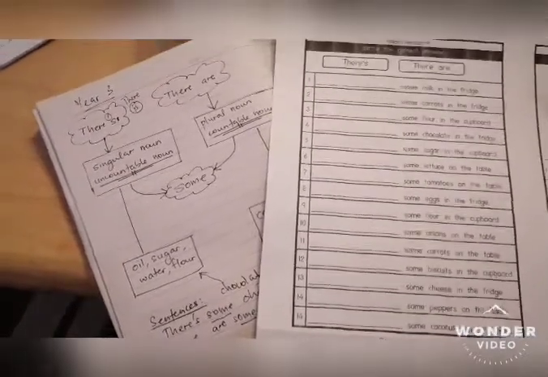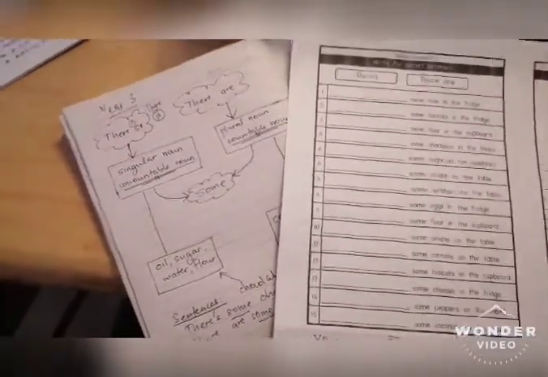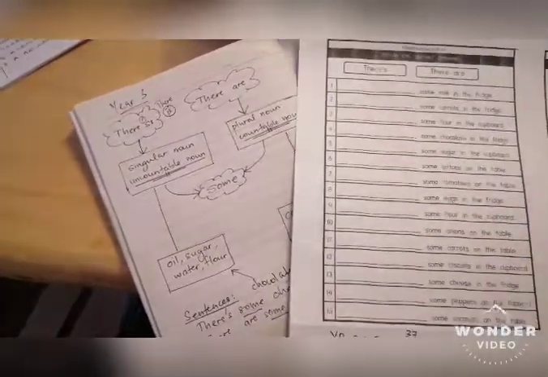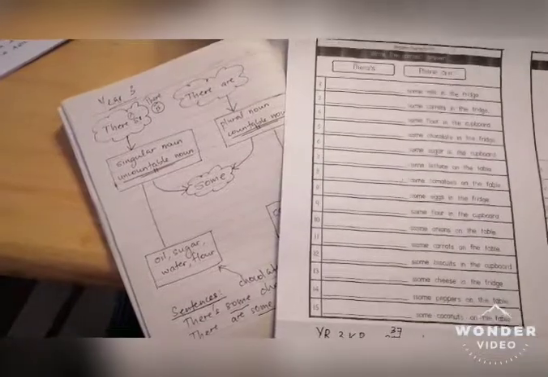Okay, very good, children. So please cut this according to the line and paste it in your English book.